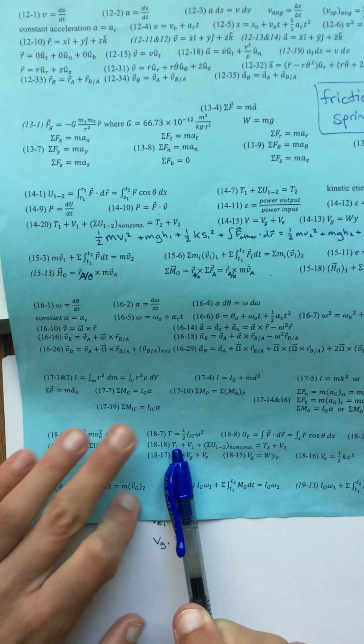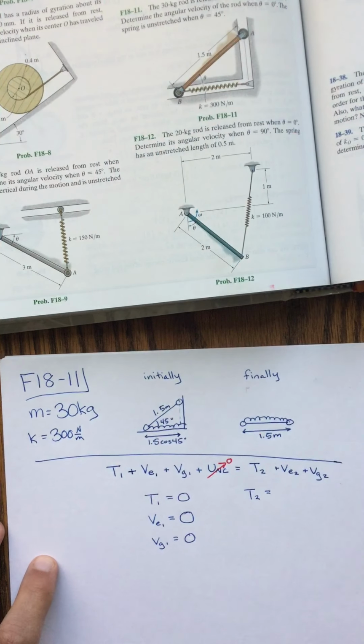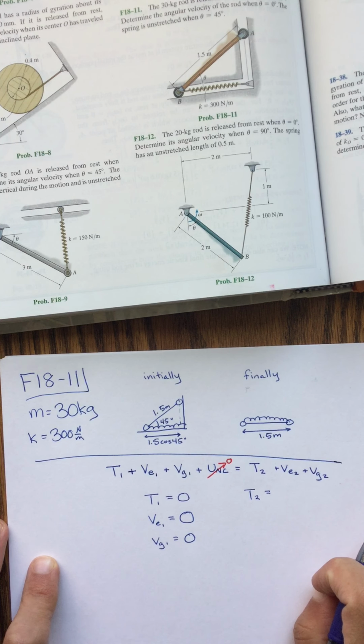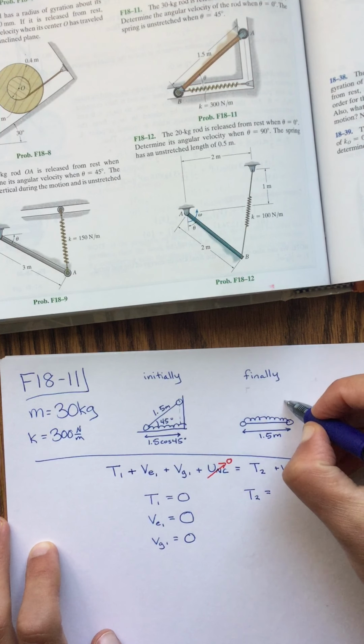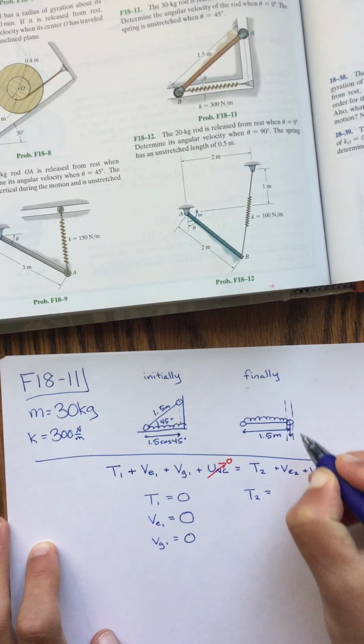And for that, I can use equation 18-7, and I want the moment of inertia about the instantaneous center of zero velocity. Okay, so we need to find the instantaneous center of zero velocity. In order to find it, consider what would happen if roller A continues to move downwards.